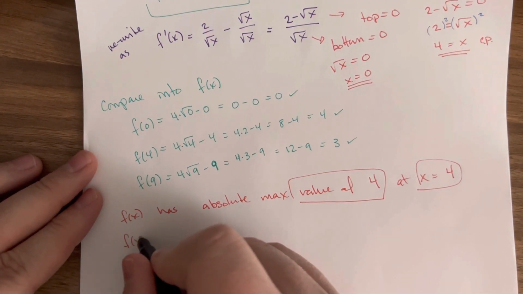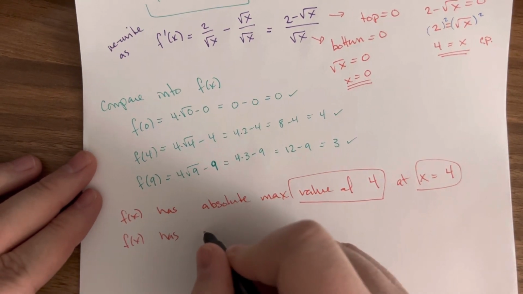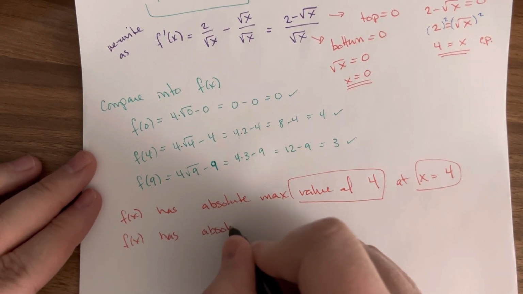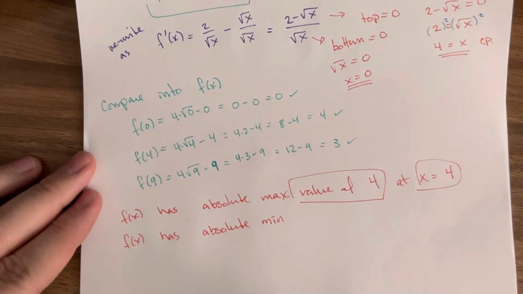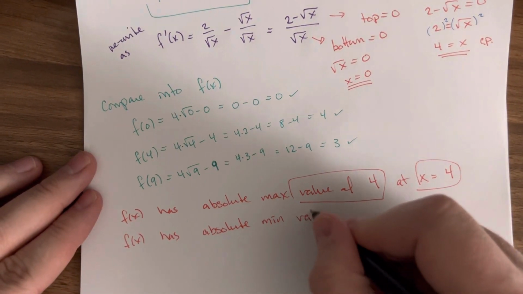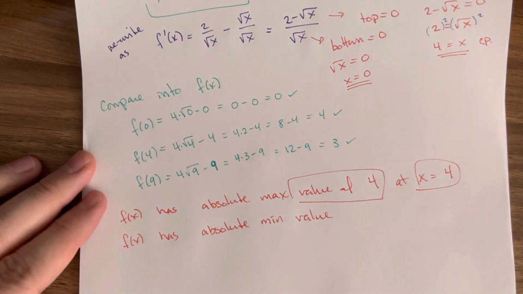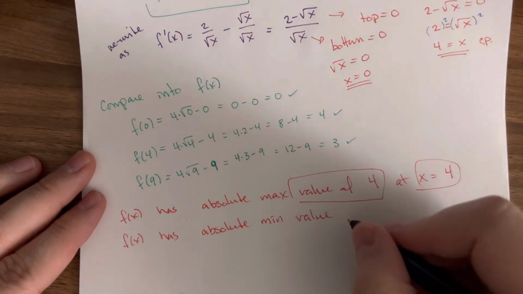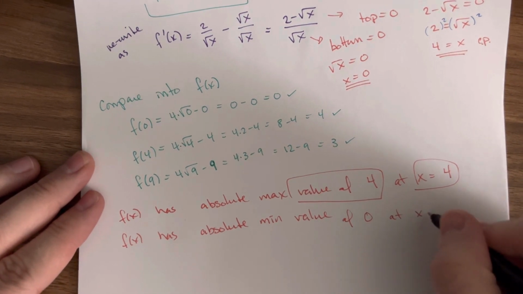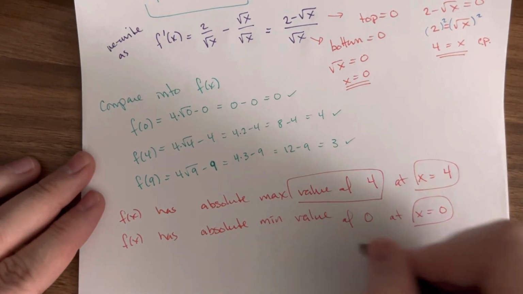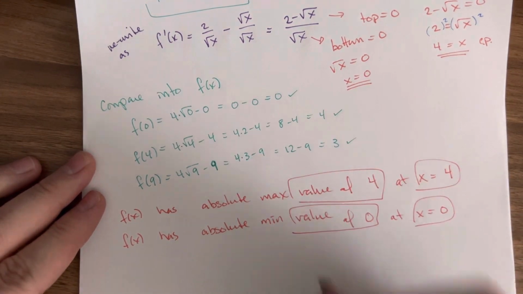F of x has an absolute minimum value, and for us that will be 0 at x equals 0. Obviously not always will these points be in sync. That was just happening in this one.